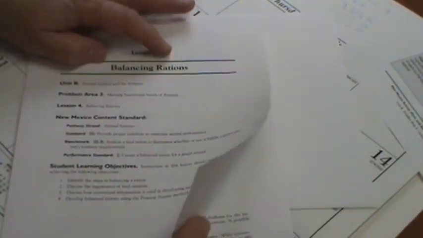Alright, Ag Science students. I'm getting ready to upload your assignment that'll be due on April the 27th. You'll be getting this set of notes for balancing rations. Now, we've talked about what a ration is. It's what an animal eats at mealtime.